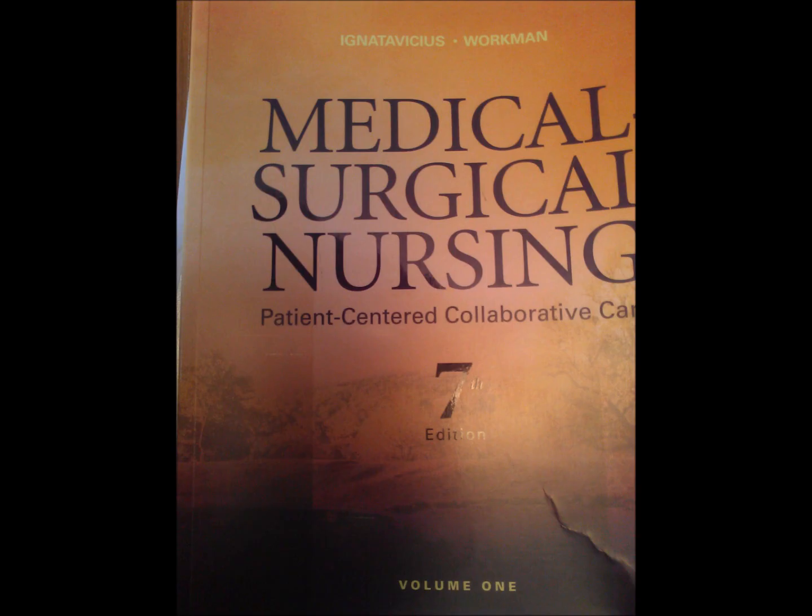Okay, nursing diagnoses. And I threw some of these in here just so that you guys would remember or know some of these. The first one is fluid volume deficit, which is one that you will use quite a bit. Could they be at risk for fluid volume deficit? Yeah, it could be.